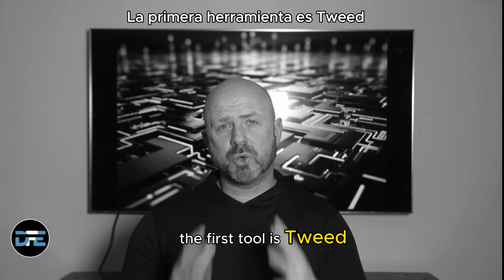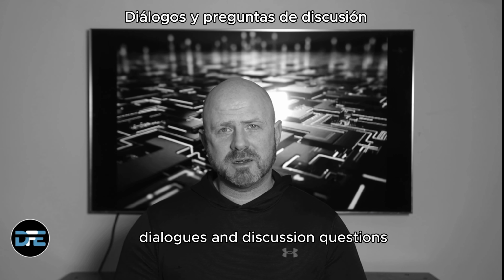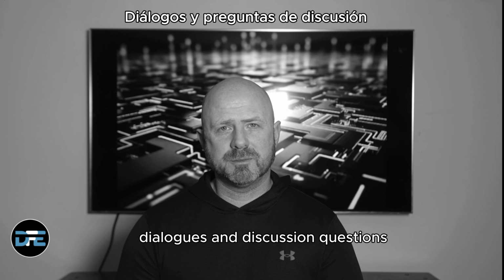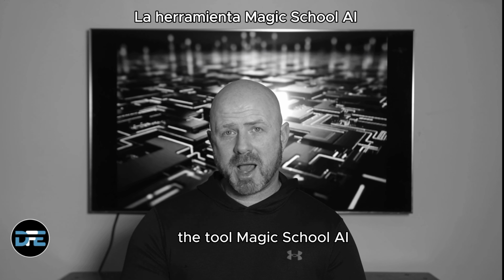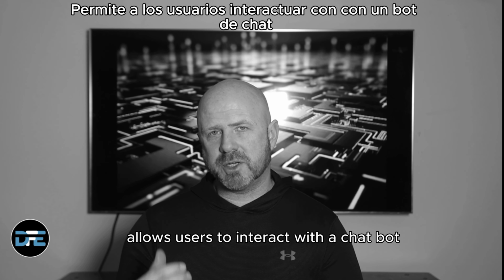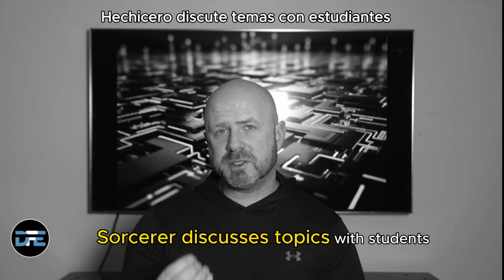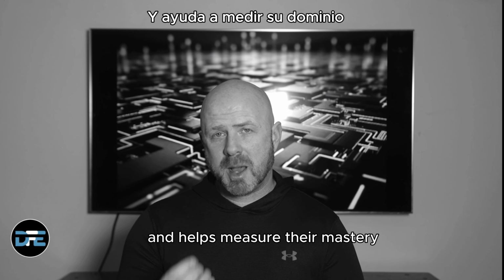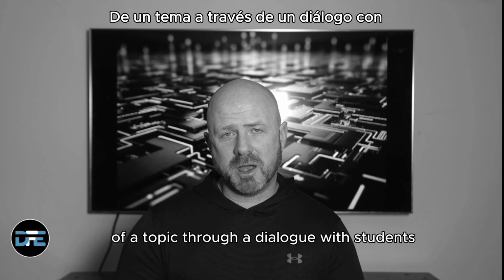The first tool is Twee. Twee can be used to help generate stories, dialogues, and discussion questions related to historical figures or events. The tool Magic School AI allows users to interact with a chatbot called Sorcerer. Sorcerer discusses topics with students and helps measure their mastery of a topic through a dialogue with students.